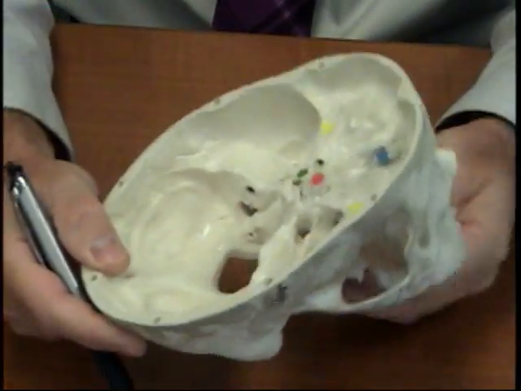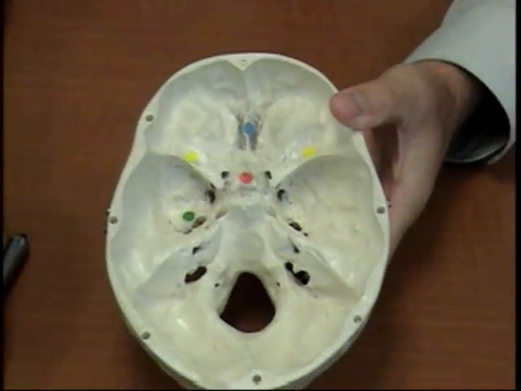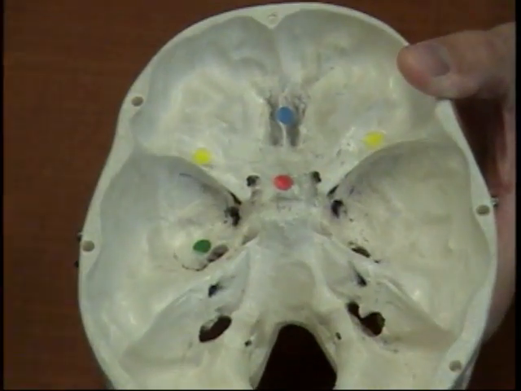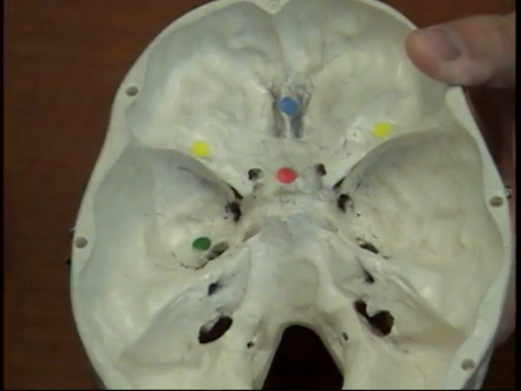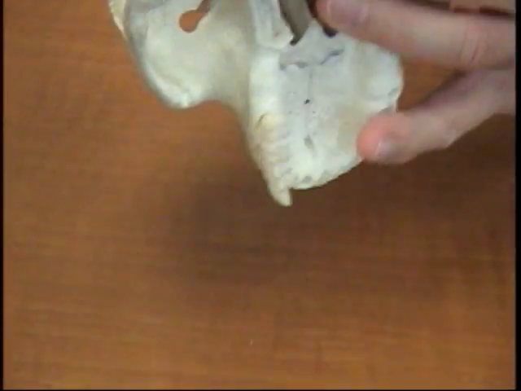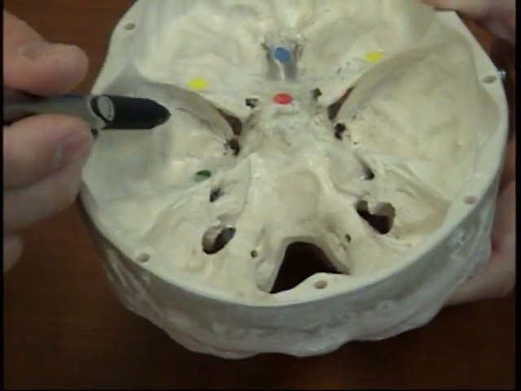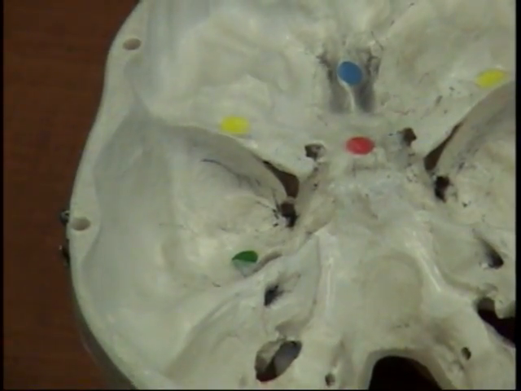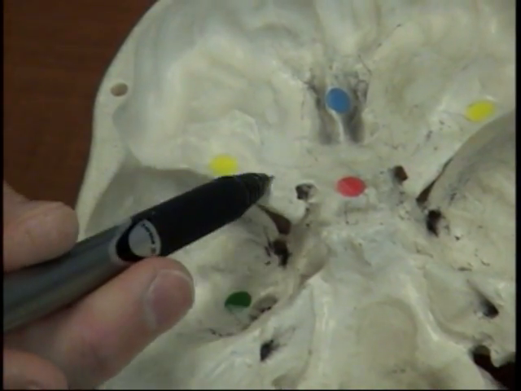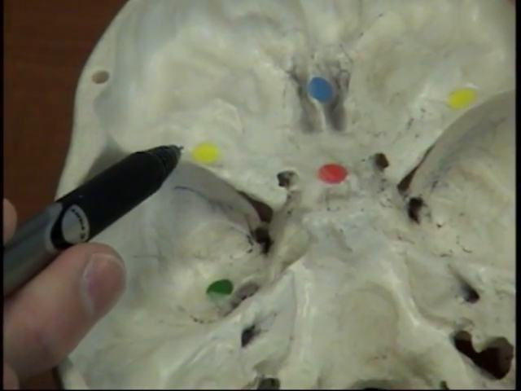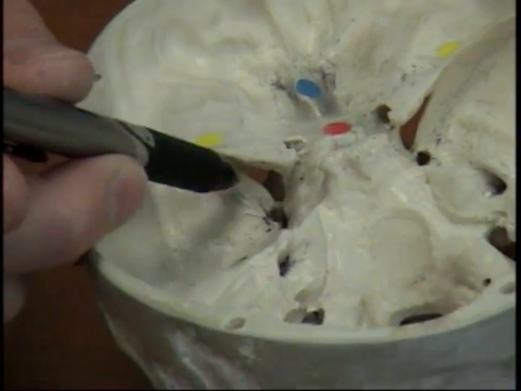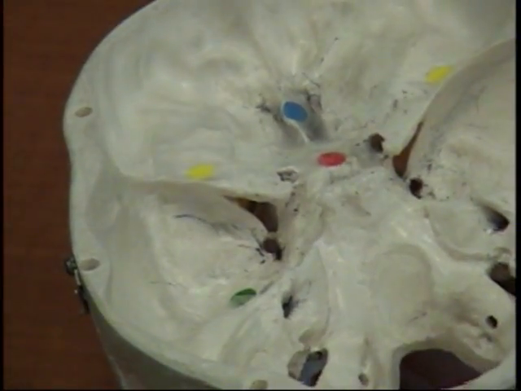Let's go to sphenoid next. So we're going to go back to the sphenoid bone, talk about the wings here. So you can see where the yellow dots are. We call these the lesser wings. And right below that, we have this section of the sphenoid, we call it the greater wing. So up top, this little ridge is the lesser wing of the sphenoid. Below it, greater wing of the sphenoid bone.